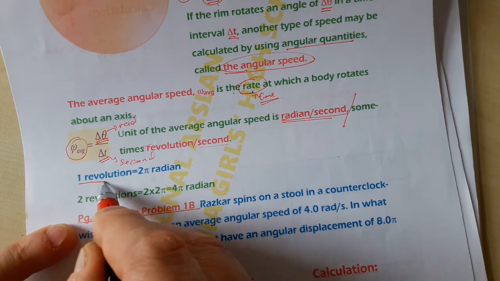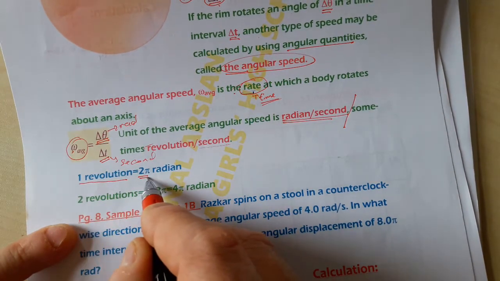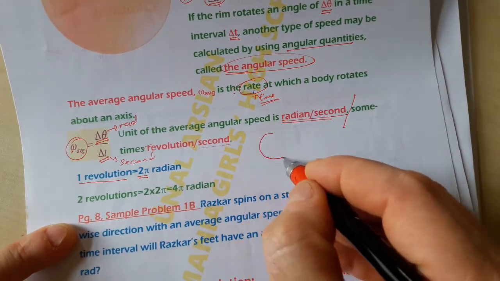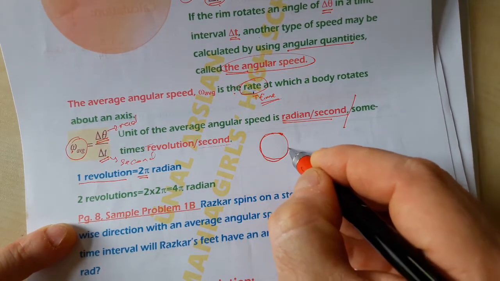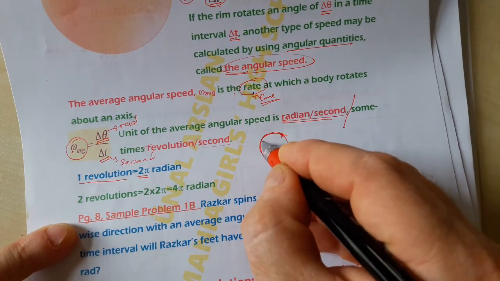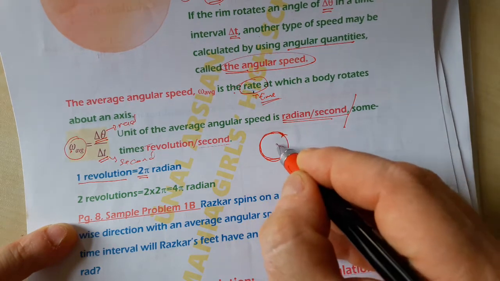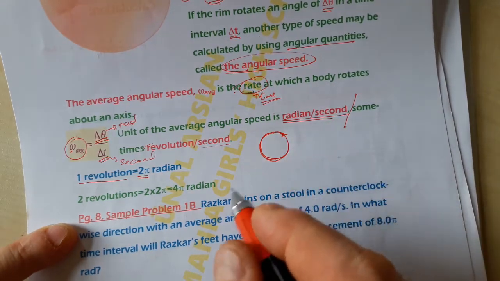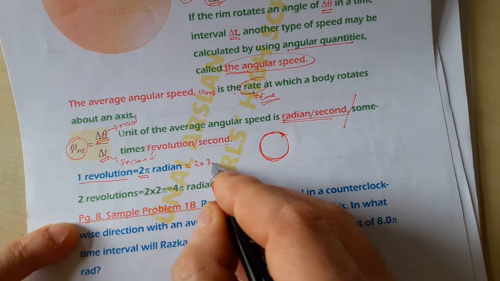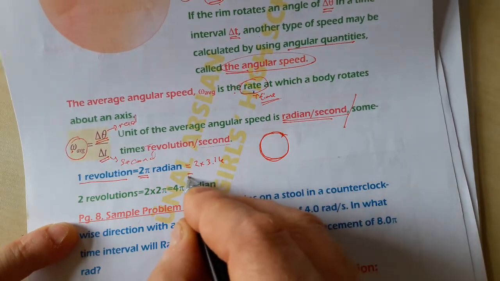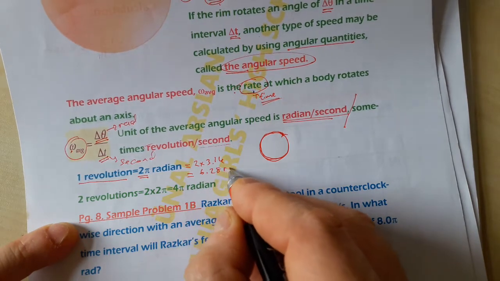How? We know that one revolution is 2 pi radians. Remember, when an object rotates once, it is 2 pi radians, which is 360 degrees. So 2 pi radians is equal to 2 times 3.14, because pi is 3.14, which is 6.28 radians.